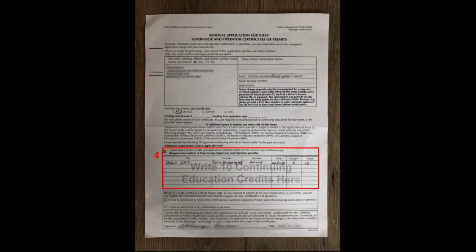Make sure to check the box that says, I attest that 4 of the credits provided are in radiation safety for the clinical uses of fluoroscopy. On the lines provided in box 4, write the 10 credits you have earned, listing the name of the activity you completed to earn the credits, the provider of the credits, the location in which you earned them, the date you earned them, the organization that accepts your credits, and the number of credits per activity.